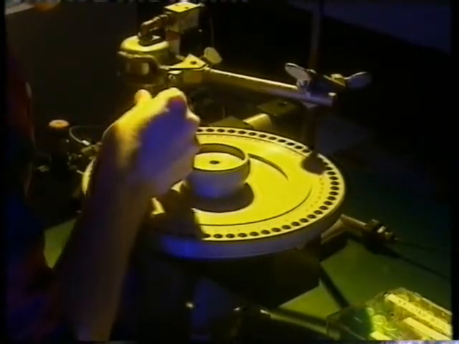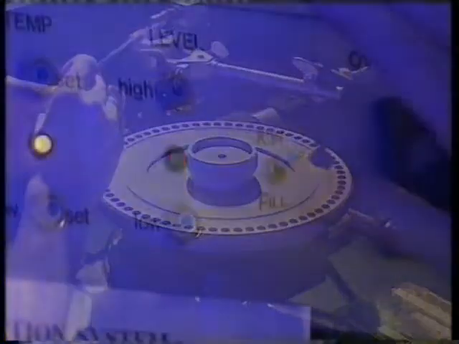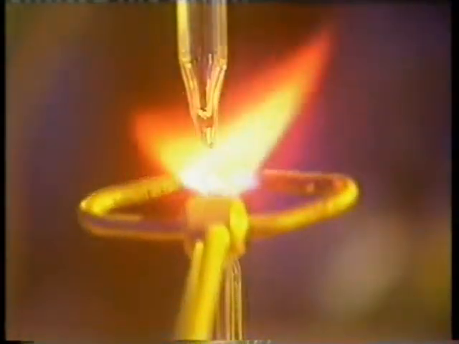A small sample of mummy wrapping is placed in a combustion chamber, where it is burnt and converted into carbon dioxide gas. The gas is sealed in a glass tube. All the carbon atoms from the wrapping, including the radioactive ones, are now trapped in this tube.